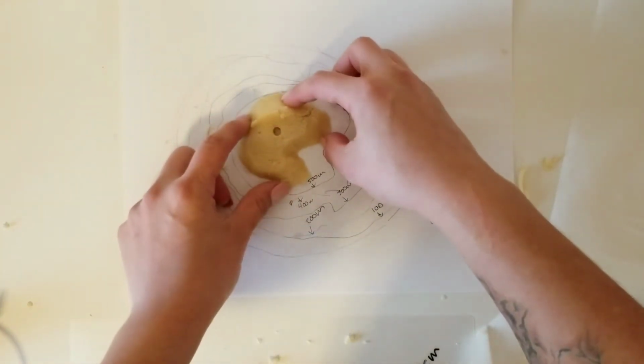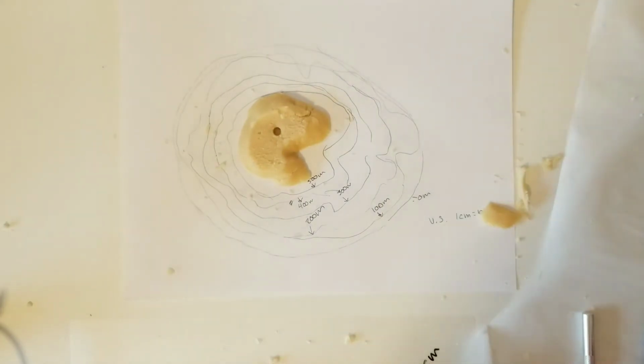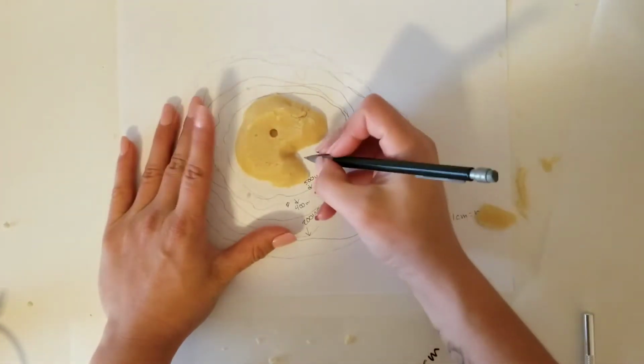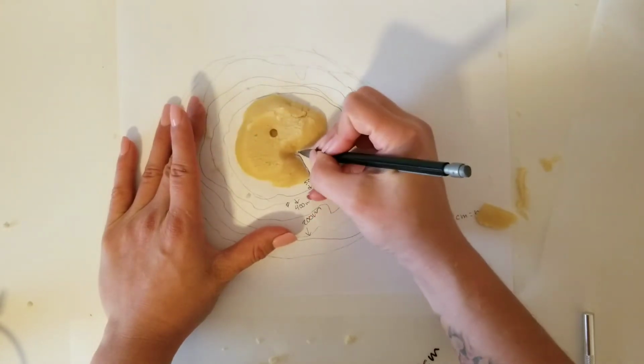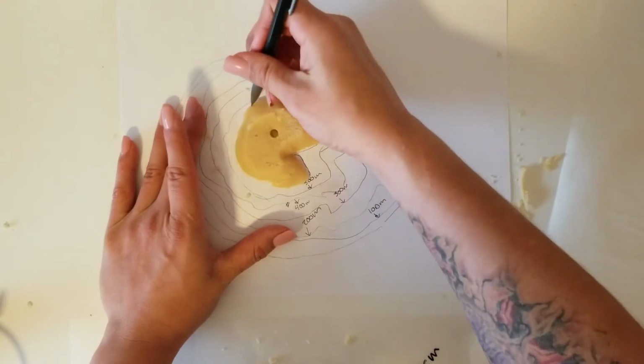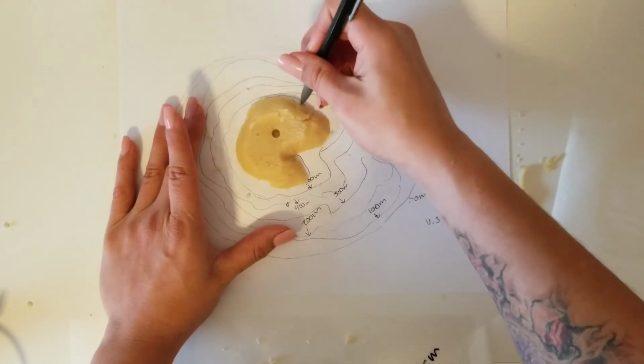Huh, this one looks like Pac-Man. Perfect, because it should, because that's an analogy I use for just a minute here. So this will be our sixth layer. Careful those contour lines don't touch.